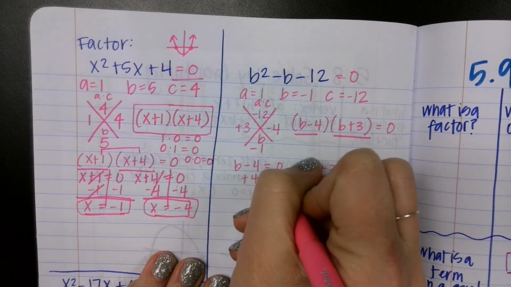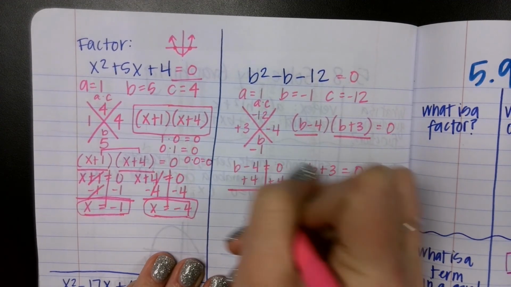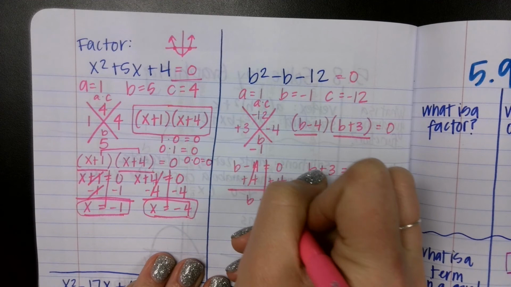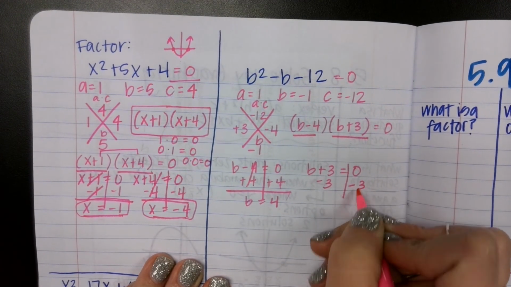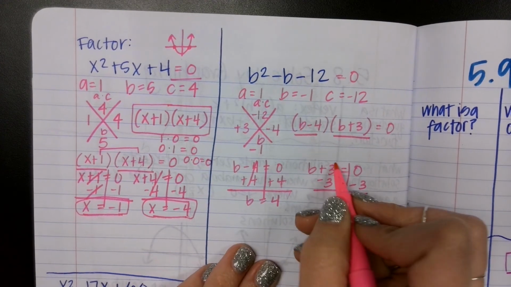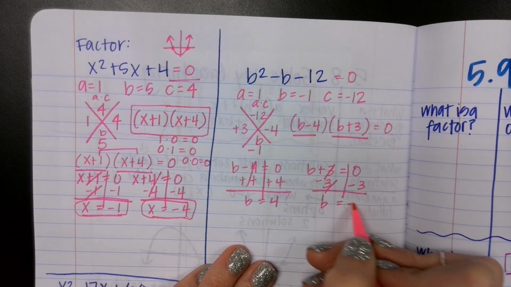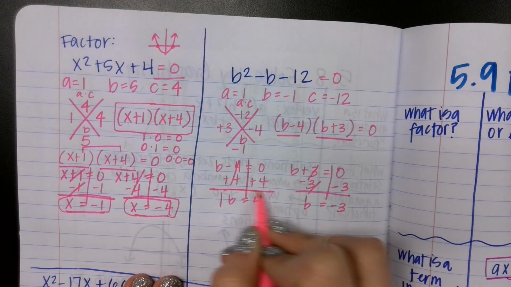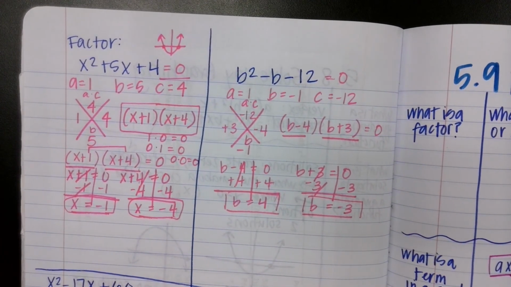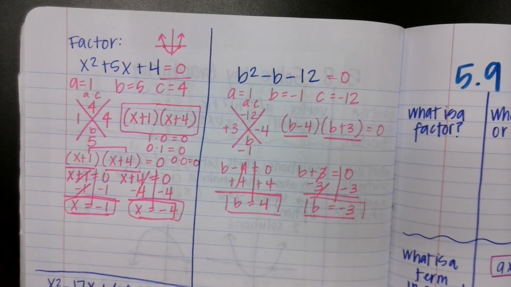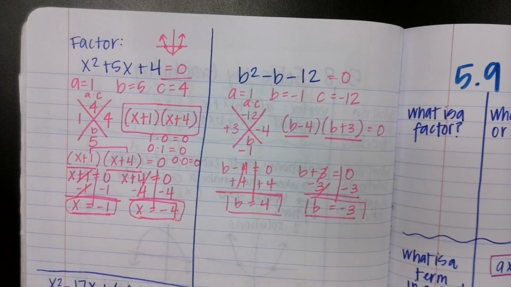In this case, I would add 4 to both sides, and so b would equal 4. And in this case, I subtract 3 from both sides to get rid of the positive 3, and I get b equals negative 3. So my solutions are b equals negative 3 or b equals 4.